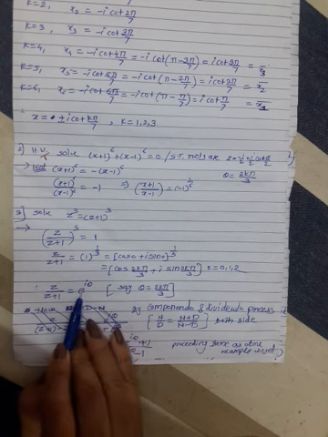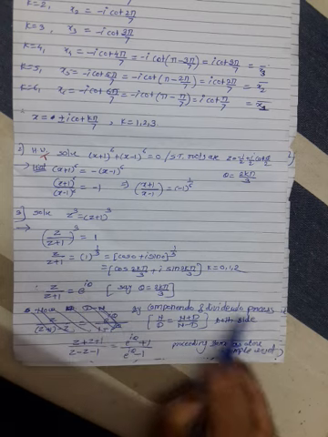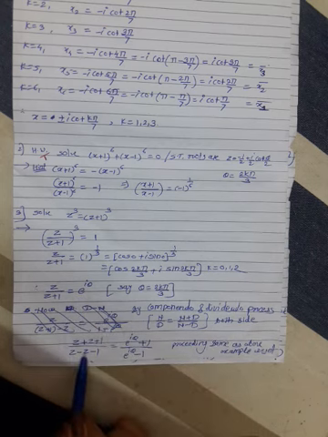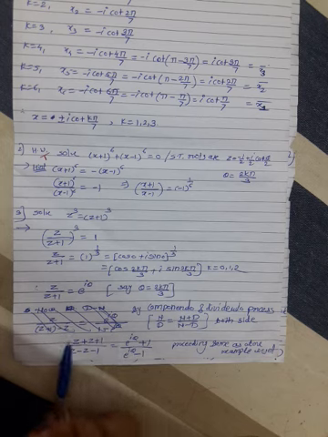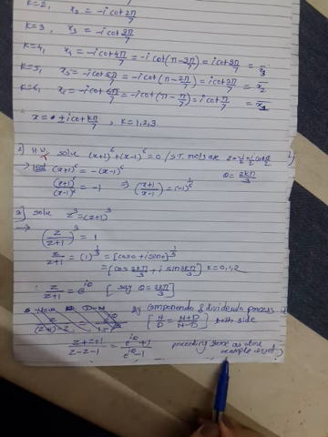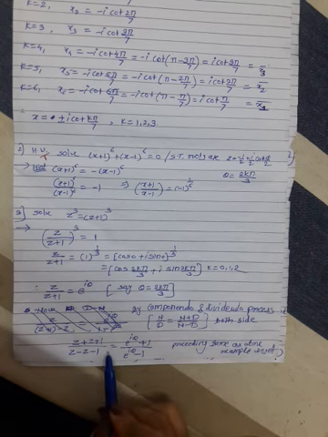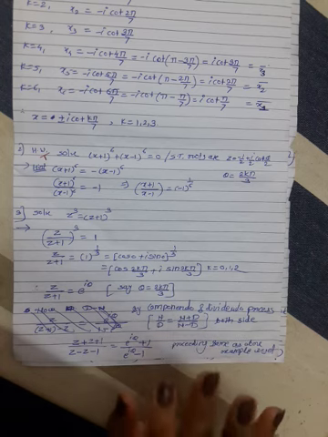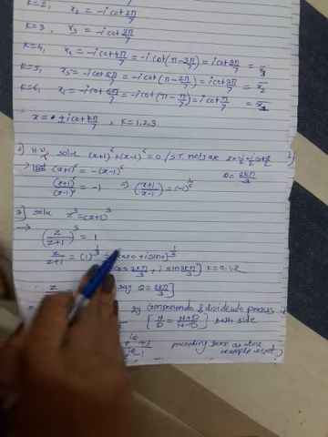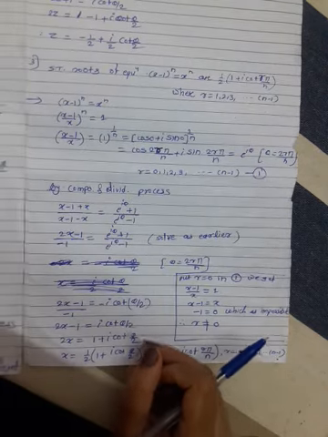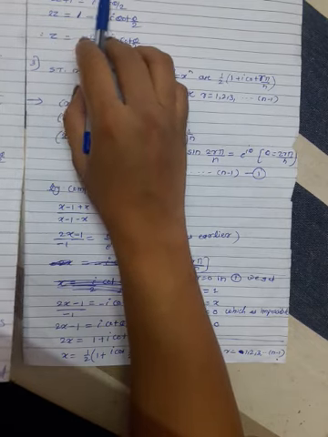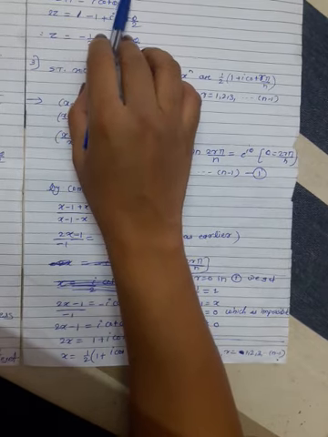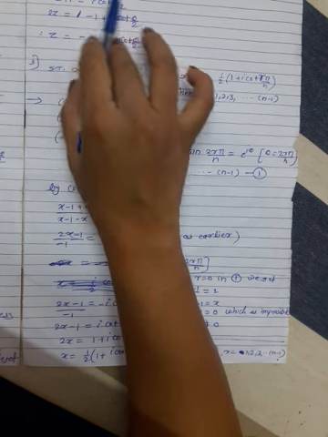It is e raised to i theta. Again by componendo and dividendo on both sides, we get z plus 1 plus z over z plus 1 minus z. Proceeding the same as the earlier example, you get the 3 roots of this equation. 2z plus 1 upon minus 1 is equal to minus i cot theta by 2.